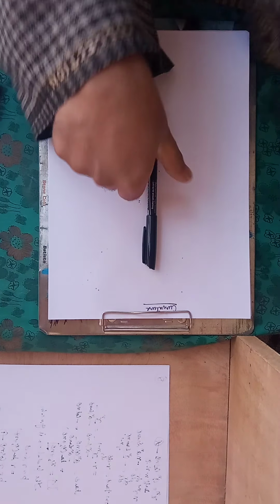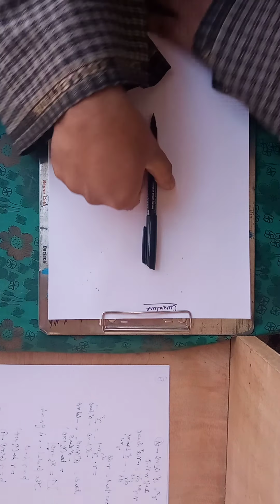So I will be taking up curvature next. Now what is curvature?